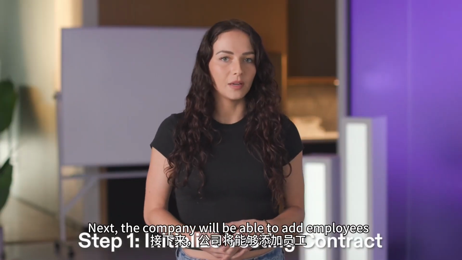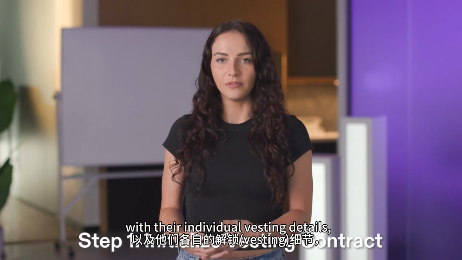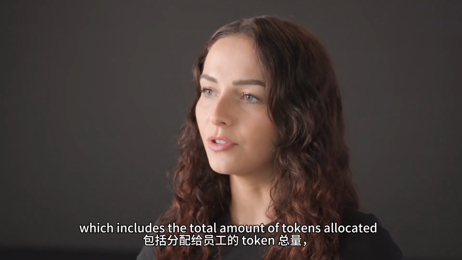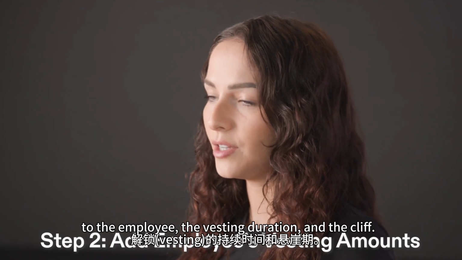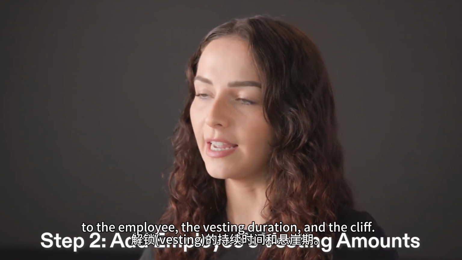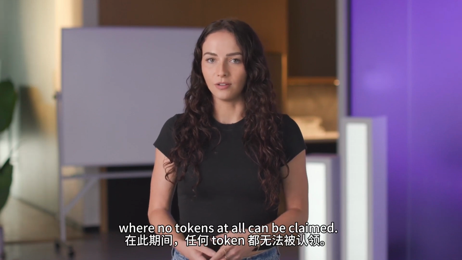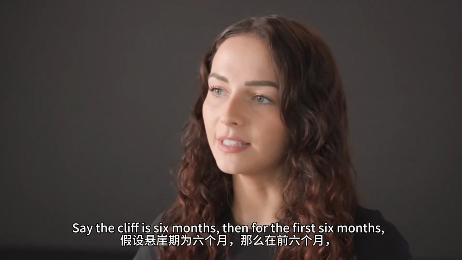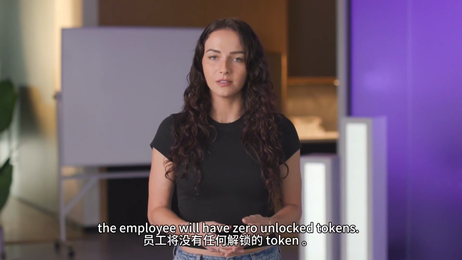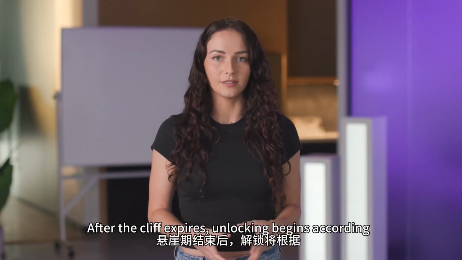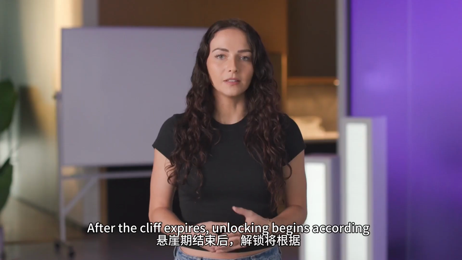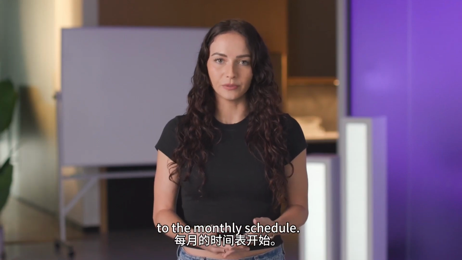Next, the company will be able to add employees with their individual vesting details, which includes the total amount of tokens allocated to the employee, the vesting duration, and the cliff. The cliff is the initial period where no tokens at all can be claimed. Say the cliff is 6 months. Then for the first 6 months, the employee will have 0 unlocked tokens. After the cliff expires, unlocking begins according to the monthly schedule.